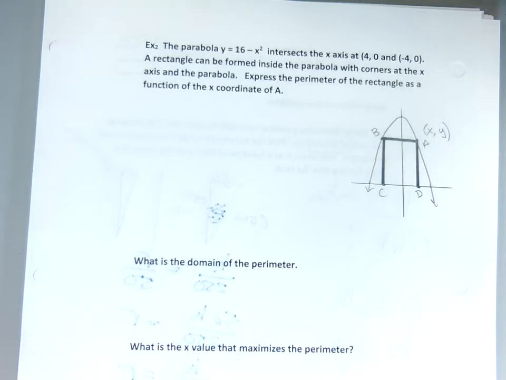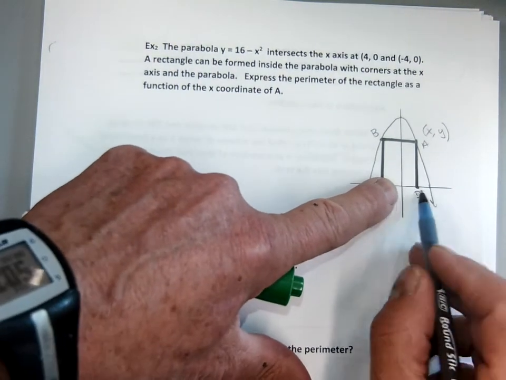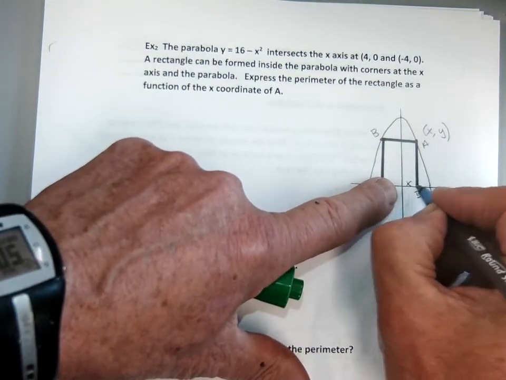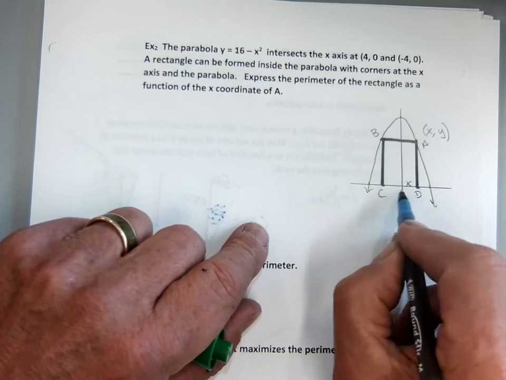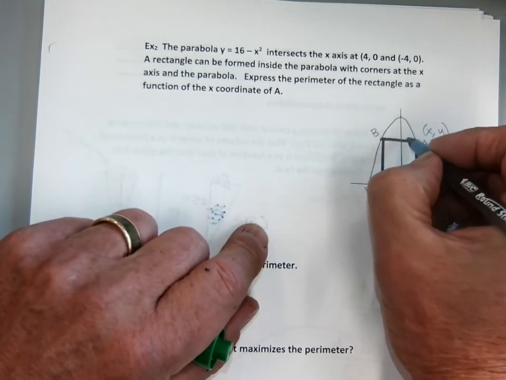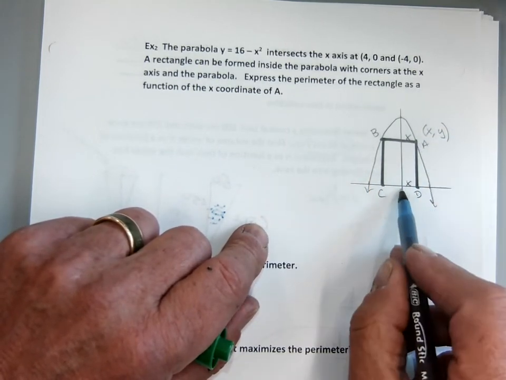Well, let's take a look at a rectangle. A rectangle's perimeter is that plus that plus that plus that, correct? So let's start making my rectangle. I know that this width is x, whatever the x value is. Which means this has to be x also. Whatever the x value is, that width is x.